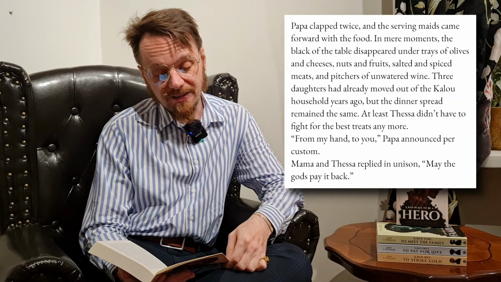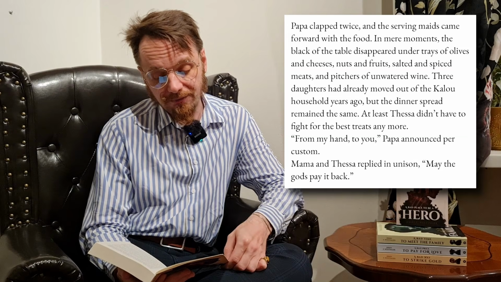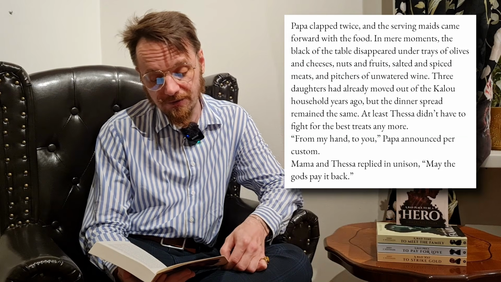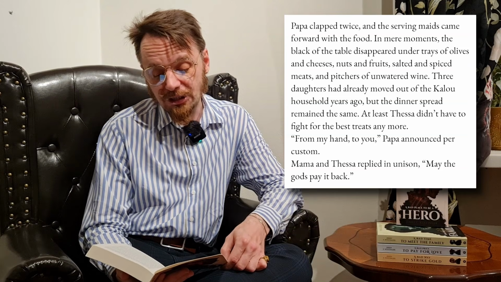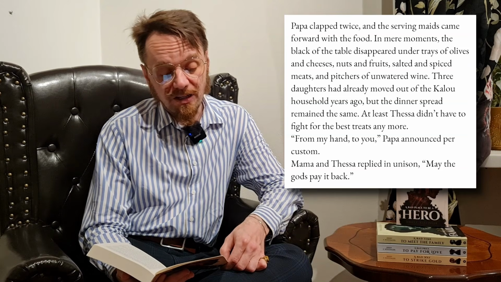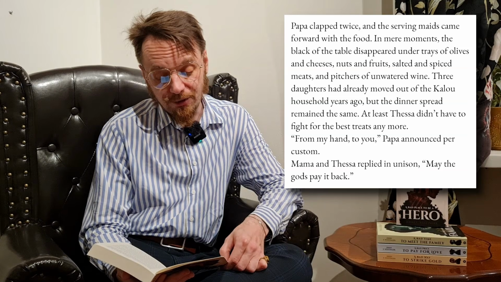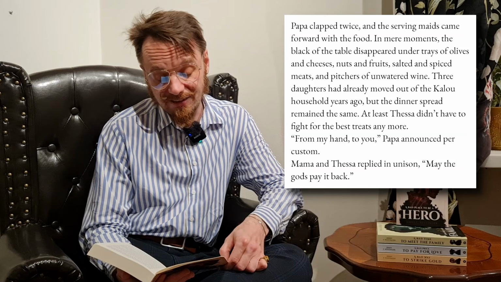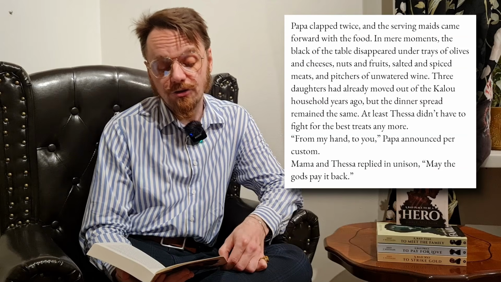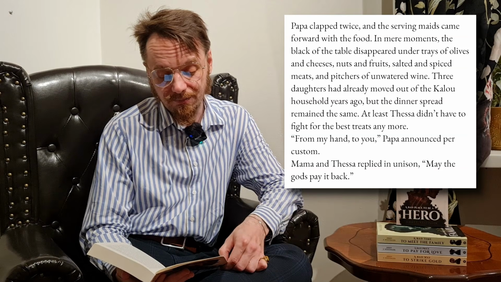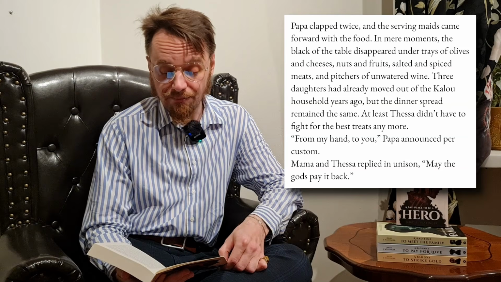Papa clapped twice, and the serving maids came forward with the food. In mere moments, the black of the table disappeared under trays of olives and cheeses, nuts and fruits, salted and spiced meats, and pitchers of unwatered wine. 3 daughters had already moved out of the Kalou household years ago, but the dinner spread remained the same. At least Tessa didn't have to fight for the best treats anymore. "From my hand to you," Papa announced per custom. Mama and Tessa replied in unison, "May the gods pay it back."